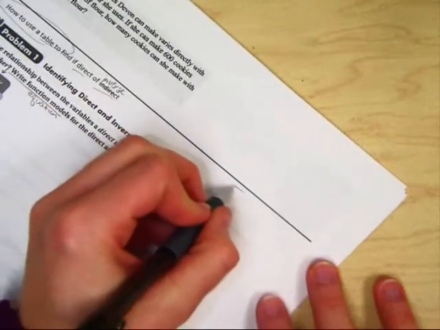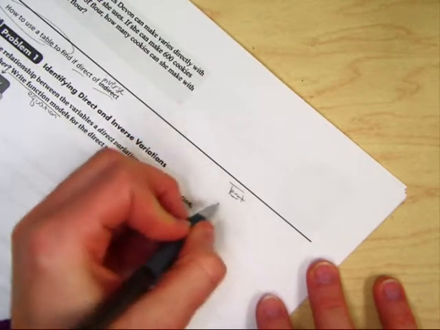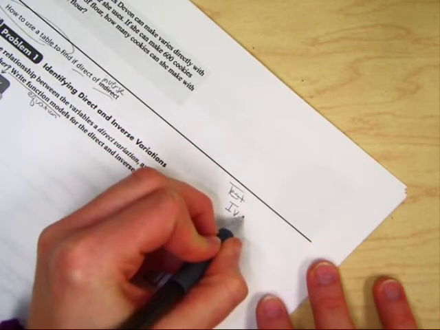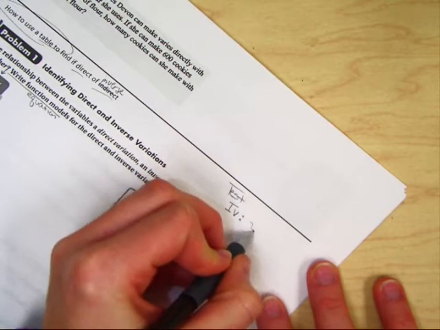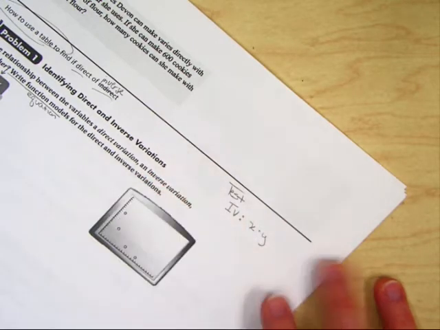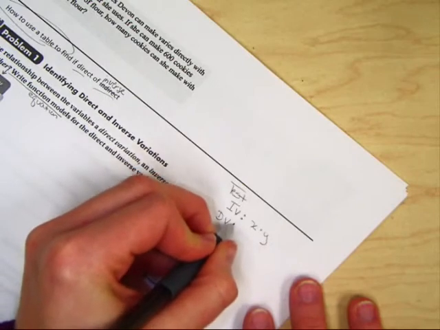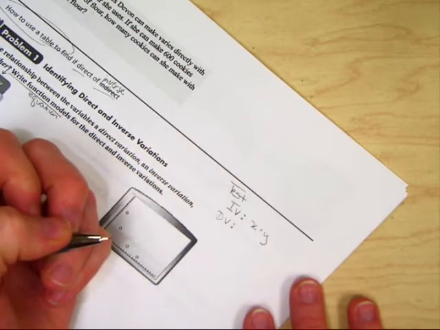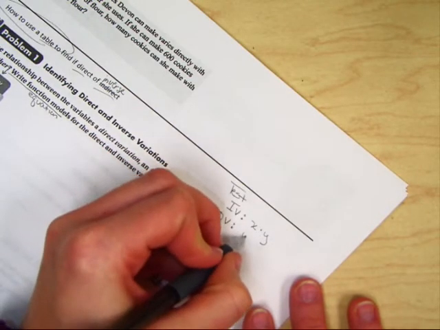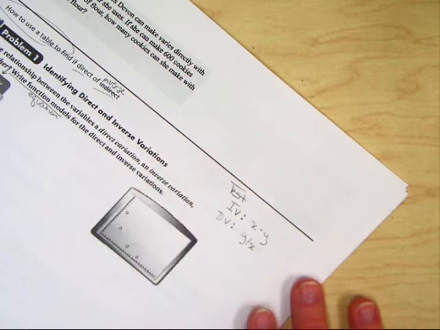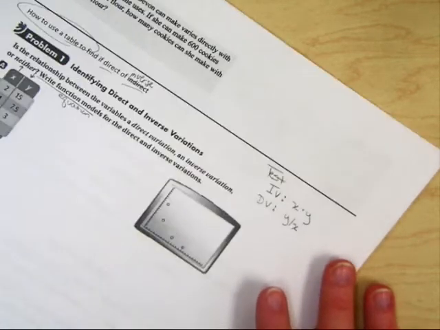Now here's how you test. Ready? To test for inverse variation, you're going to do x times y. The next thing you're going to test is direct variation. And to test direct variation, you're going to do y divided by x. And it's pretty much that simple.